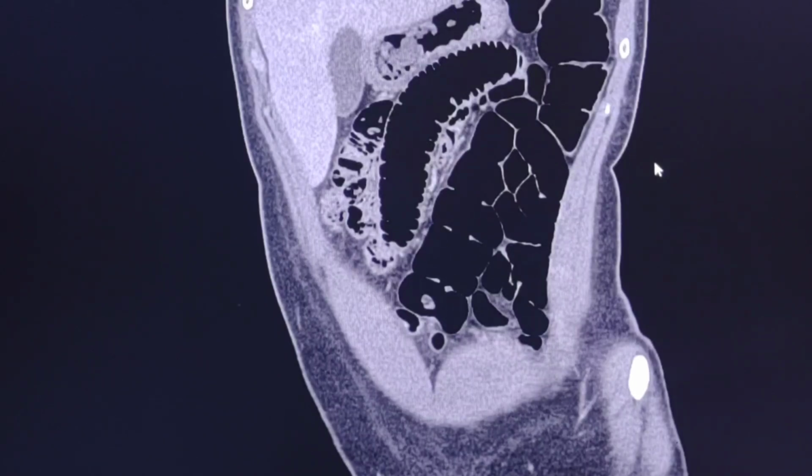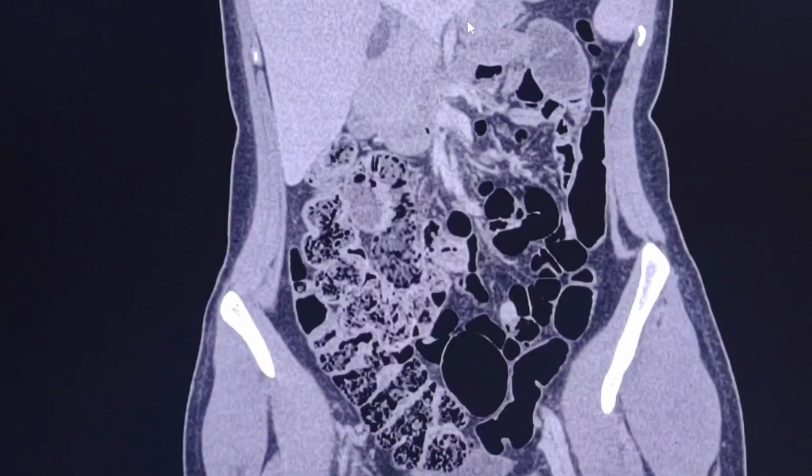Some authors have found that this pathology, the SIBO, can be associated with irritable bowel syndrome, and the usual symptoms of the patient are abdominal pain, discomfort, bloating, alternating diarrhea and constipation, steatorrhea, smelly feces, and excessive flatus.